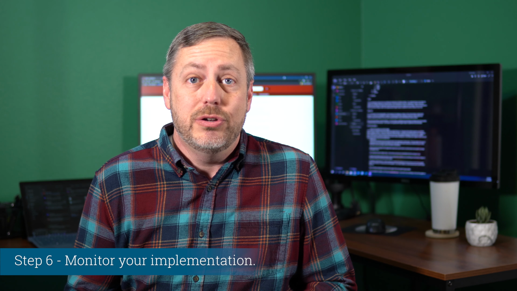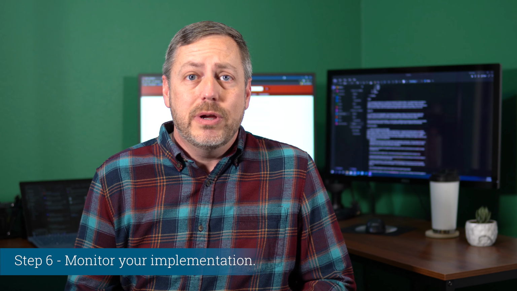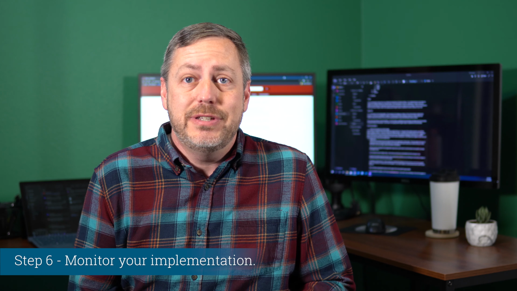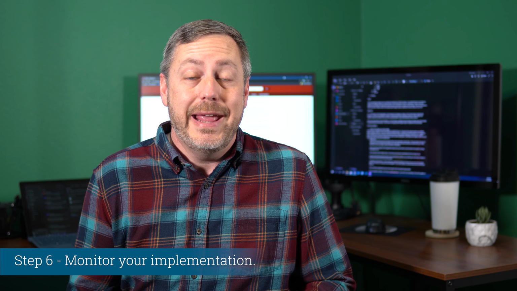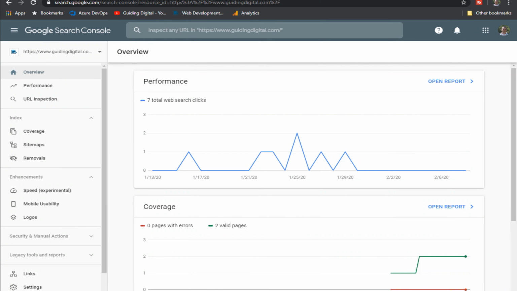The last step is to monitor your implementation. After Google recrawls your site and recognizes that you have added the schema markup item to your site, you can then use the Google Search Console to review the enhancement. It may take up to a few weeks before Google picks up your new enhancement. So we don't have to wait that long. I'm going to show you how to examine the details on an existing logo enhancement that I have. The steps will be the same for FAQ items.